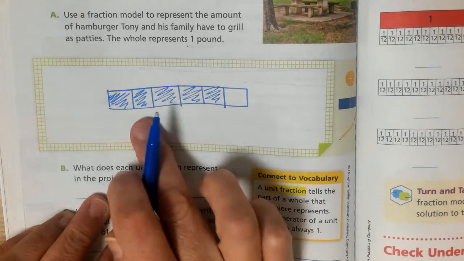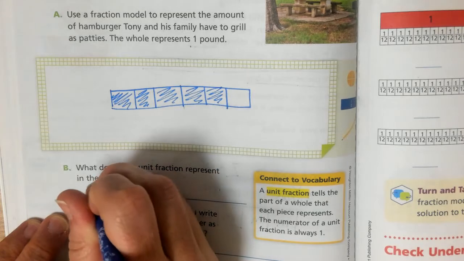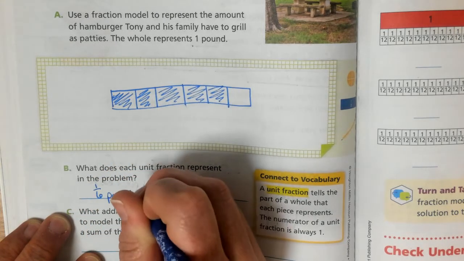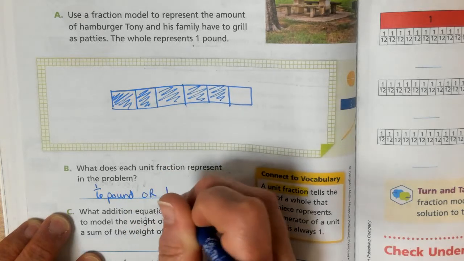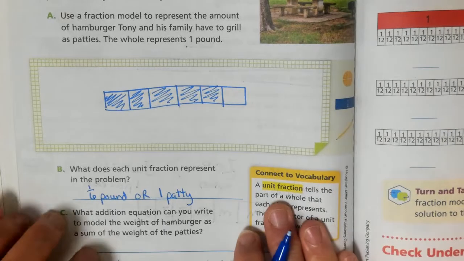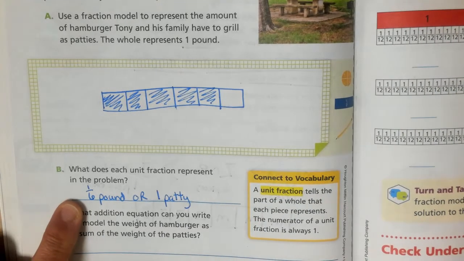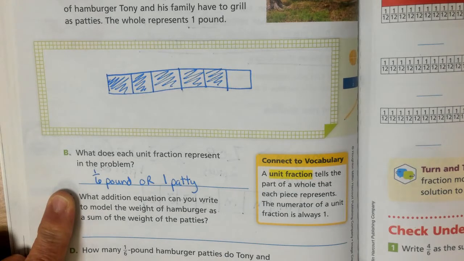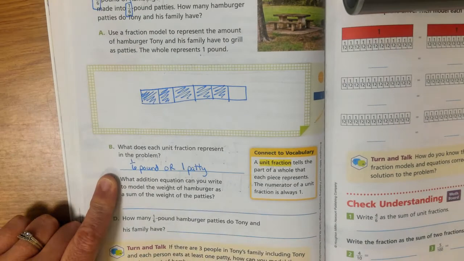Each piece of this represents 1/6 pound of hamburger, or 1 patty, 1 hamburger patty, right? Because each hamburger patty is 1/6 pound. So how could we write an addition equation for this problem?